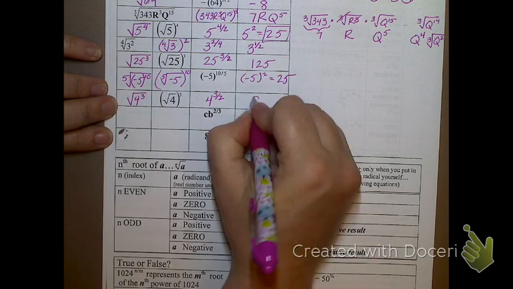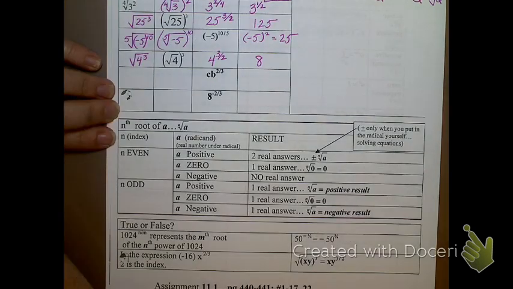Okay, trick question here. What's the trick here? There's no parentheses. What does that mean? The exponent is only applying to the b, which means that the c has to be outside any radical that I put.